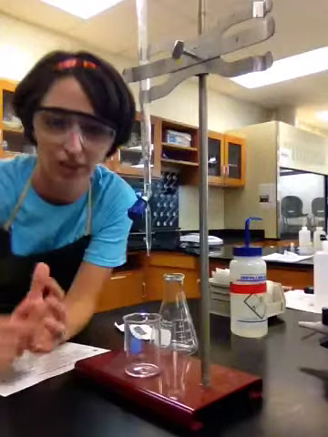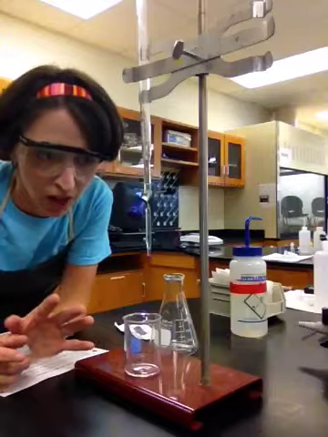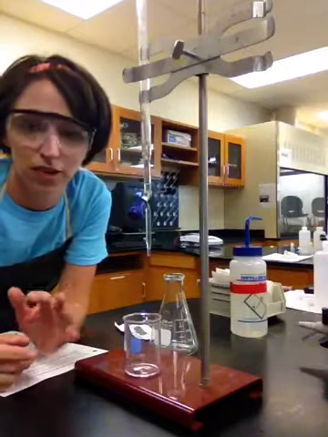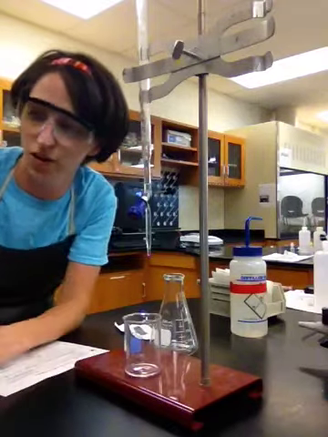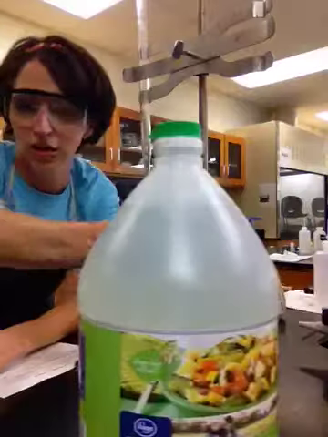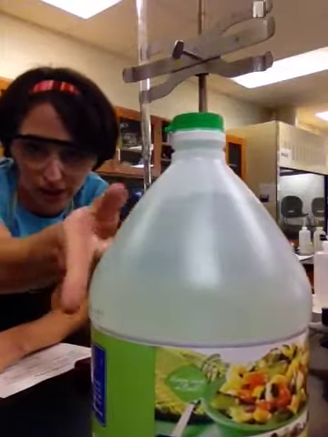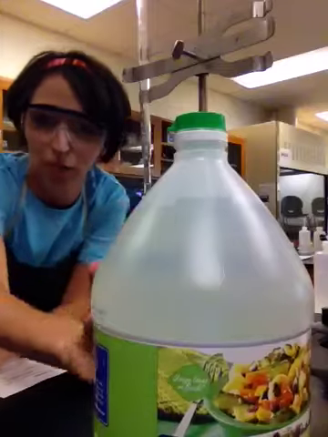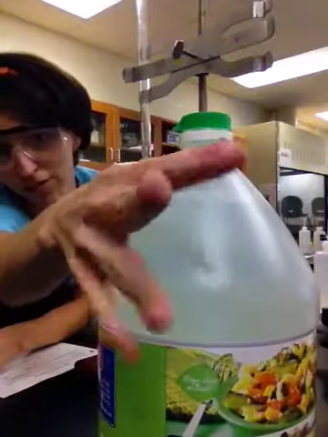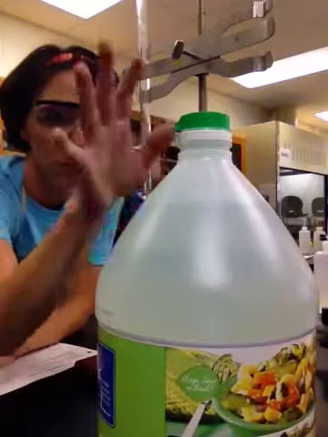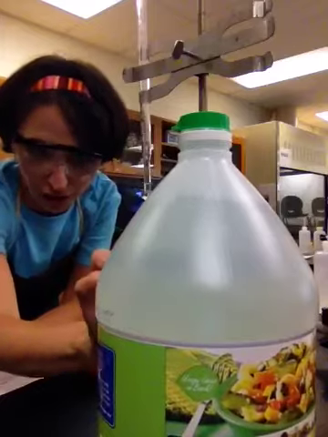Okay, so titration. We talked about this yesterday. The basic idea of a titration is that you have an unknown. Today, our unknown is this guy, vinegar. Okay, we know the active ingredient is acetic acid. Wow, my hand really looks big. Okay, focus. So the active ingredient in vinegar is acetic acid.